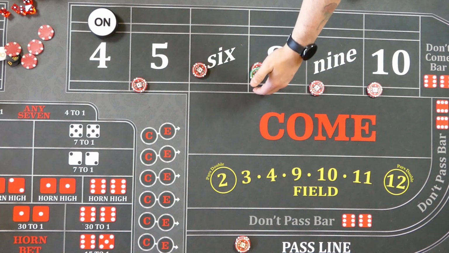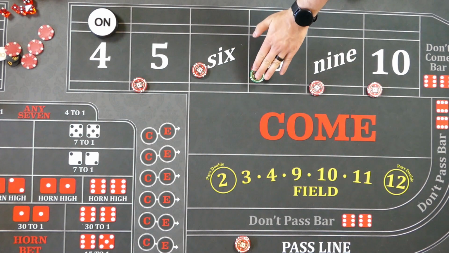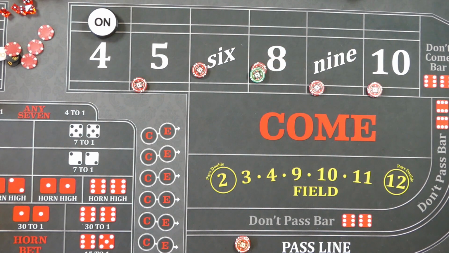It's called down with odds because the place bet comes down with odds. More often than not, it gets turned into the odds. Okay? That is the proper way of dealing with place bets and come bets. See, a lot of dealers mess this up.